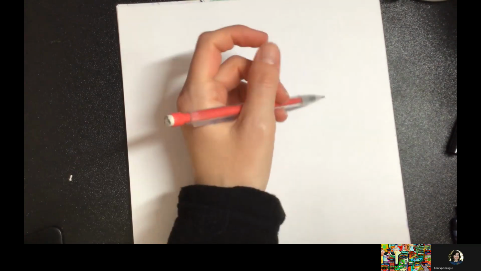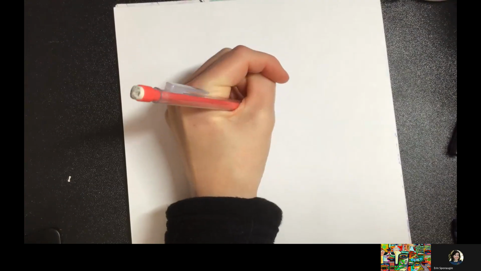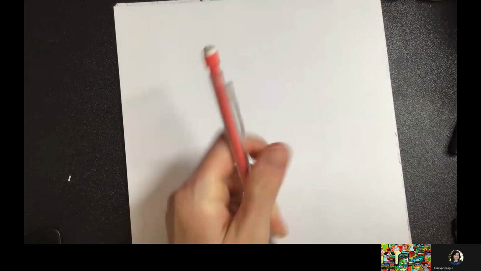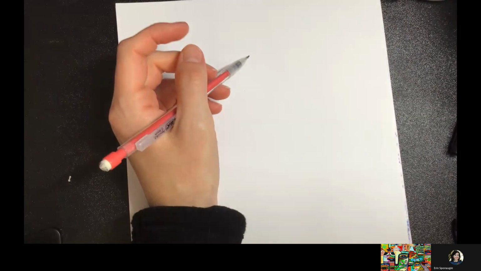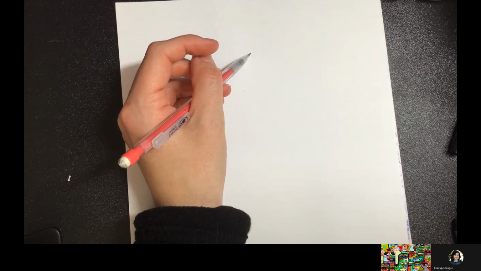To start out, we need a basic shape, and I'm going to do an oval. Now, I want to give you a hint here. Whenever you're drawing a shape like a circle or an oval, try to use your entire arm. If you really concentrate with your wrist to make a circle or make a square, it's going to be harder to get a shape that you're going to like at first because it might be lopsided or it may not connect. So try to use your entire arm.